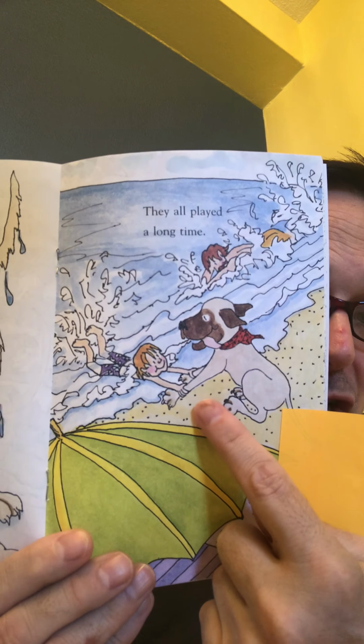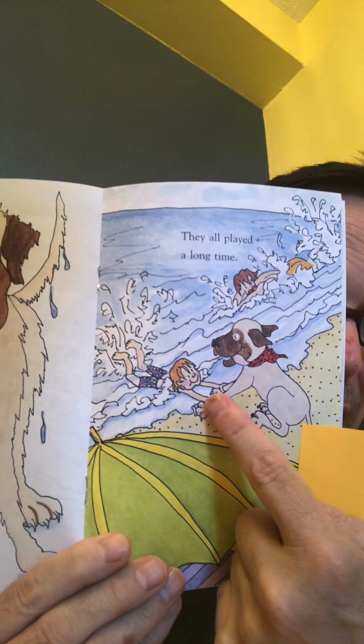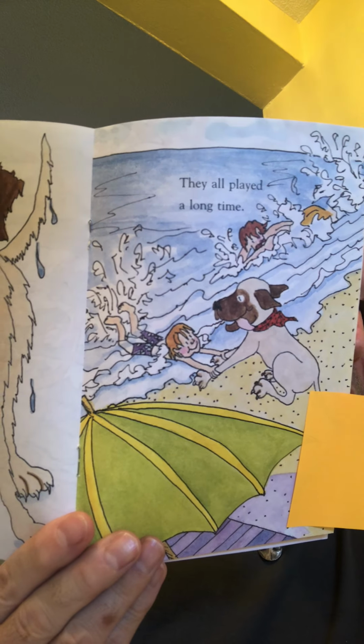In this one about the beach, Henry Mudge and the Forever Sea, we can see from the picture that Mudge doesn't want to go in the water because he's pulling one way and Henry's trying to pull him the other way. But it says they all played a long time. But you can see that Mudge doesn't want to go in the water. The pictures can really help to bring the story to life. They can tell so many extra details, okay? So you need to try to do that in your writing.